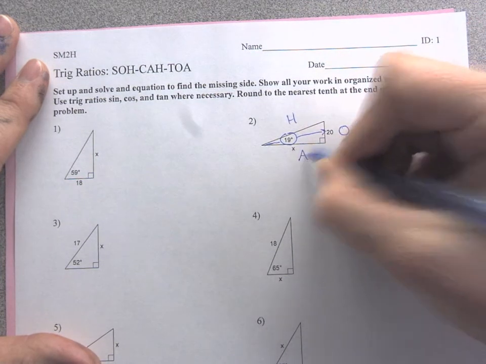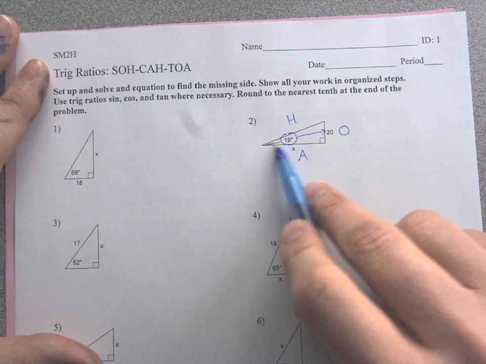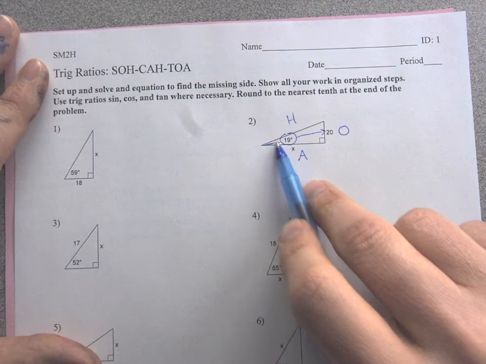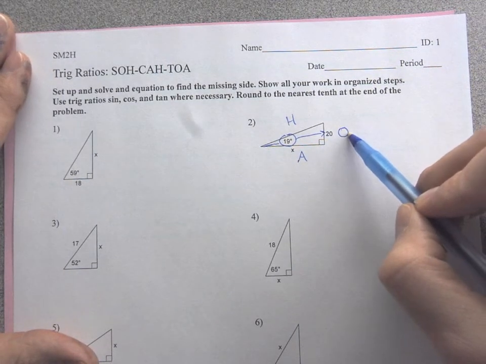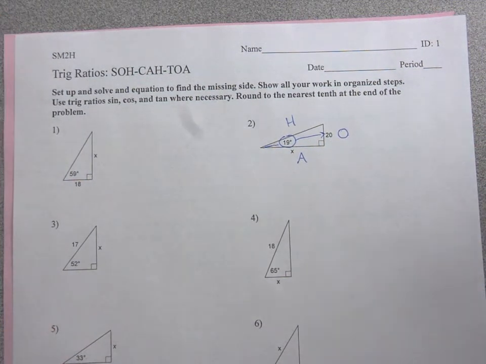The other side is the adjacent side. And notice that the adjacent side is next to the 19-degree angle. It's like the side of the 19-degree angle. Okay? So I usually start with opposite, and then I go hypotenuse, and then the other one's adjacent. Right? Or you could start with hypotenuse because that one's pretty obvious.